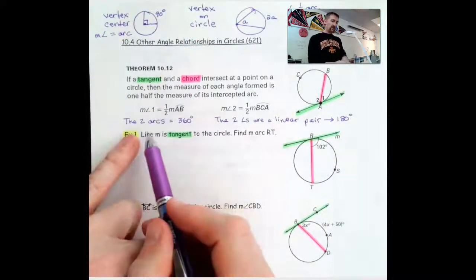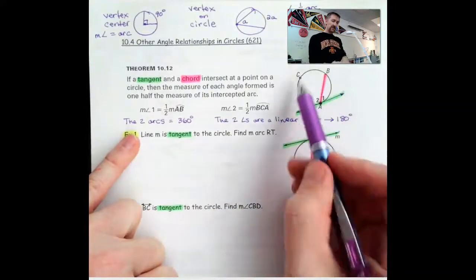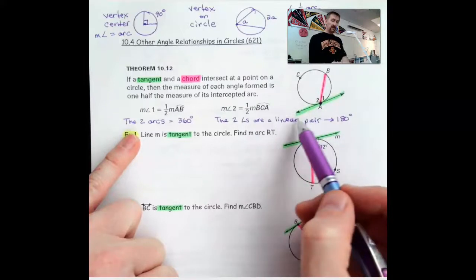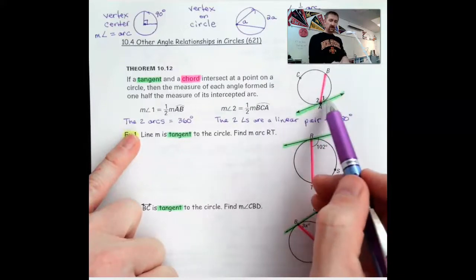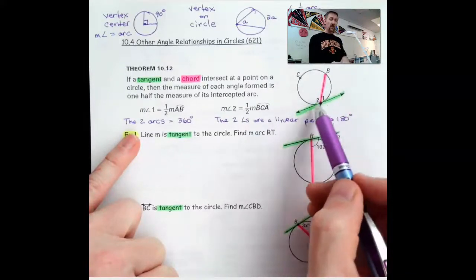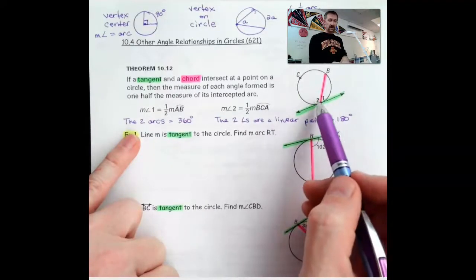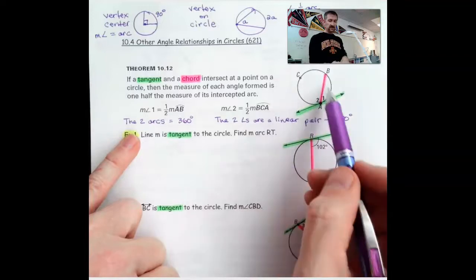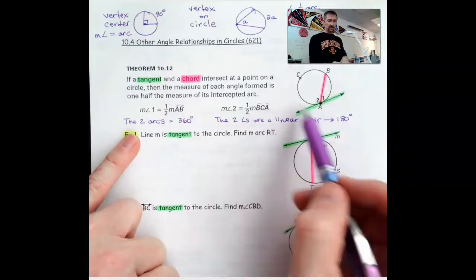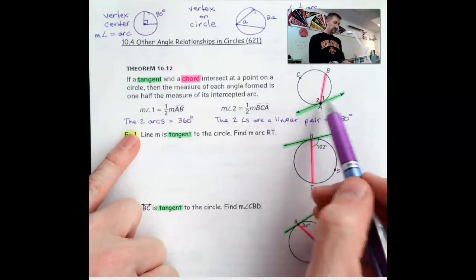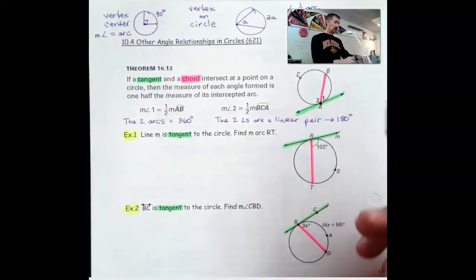And we could mention that the two arcs add up to 360. These two arcs add up to the whole circle. And if we look down here, these two angles are a linear pair, and linear pairs are supplementary, and supplementary means they add up to 180. So that kind of makes sense, because these two angles intersect the whole circle, and the whole circle is 360, and if they're half, they're 180. So that kind of goes together.